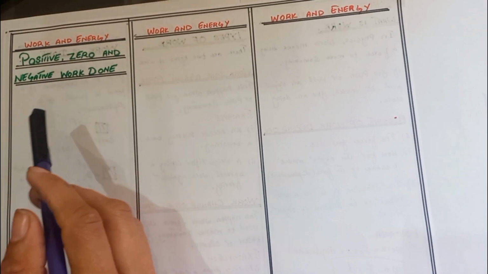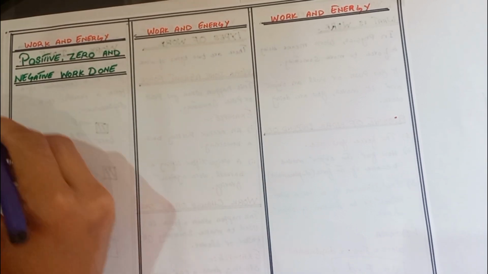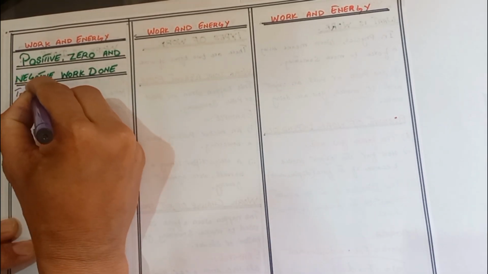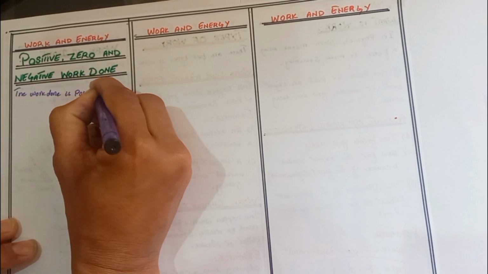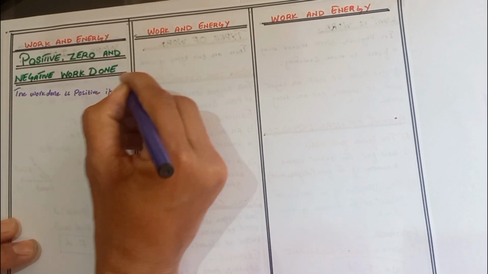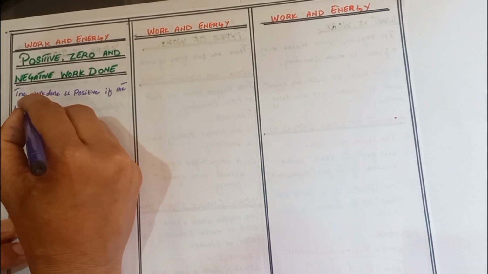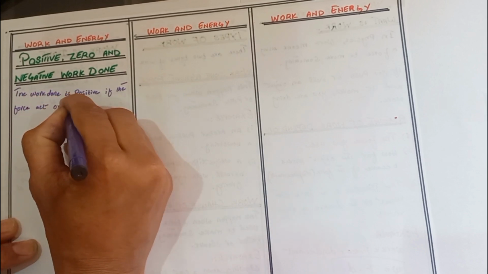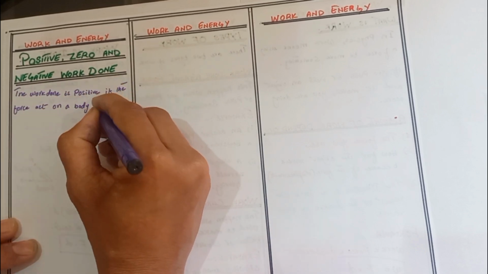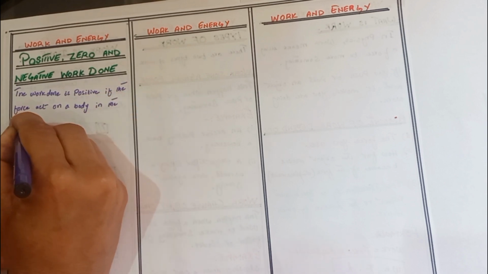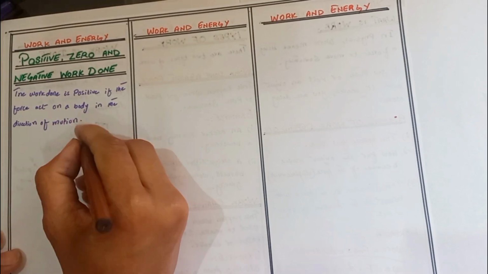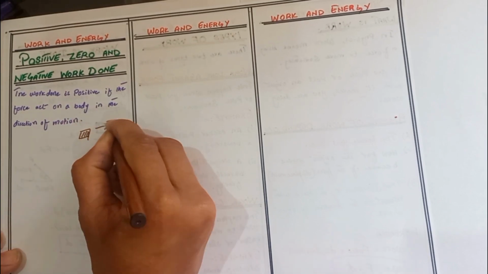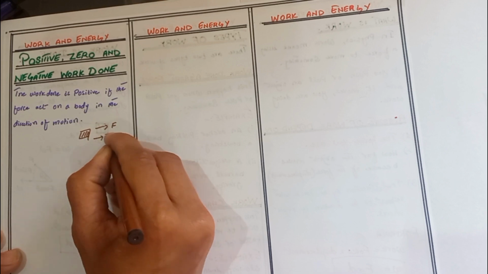Now we discuss the positive, zero and negative work done. First, when the work is positive. The work done is positive if the force acts on a body in the direction of motion. Here, if we push a cart, we displace the cart in the direction of force.